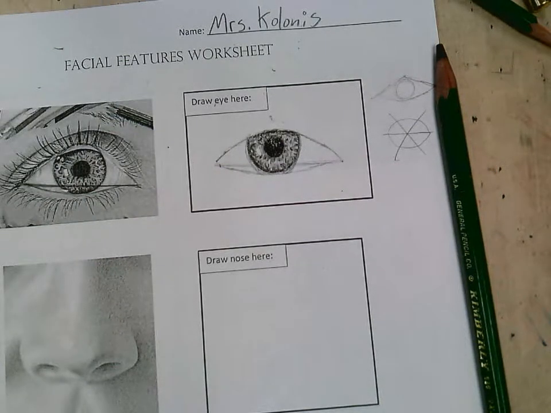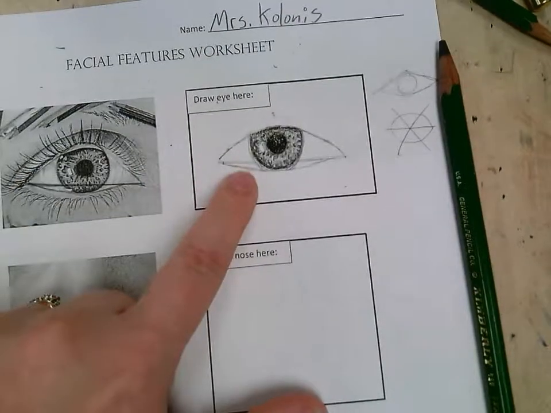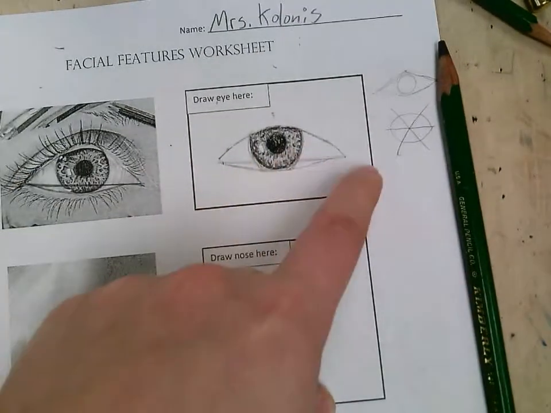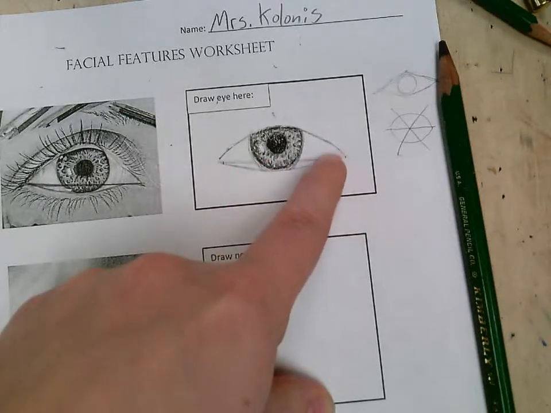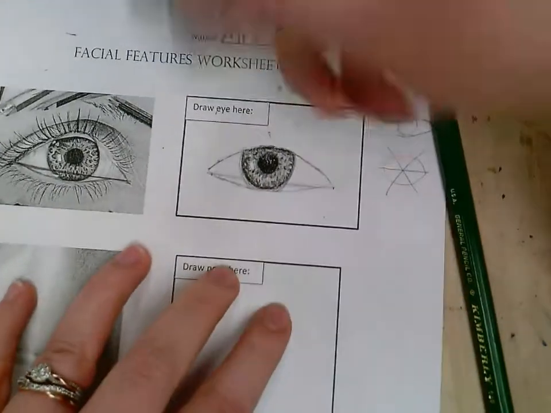Alright, the next thing I'm going to do, I'm going to erase these extra lines that I have in my picture and in the drawing, that straight line that we started with. I'm going to erase the left side and right side of it so I don't see it anymore.